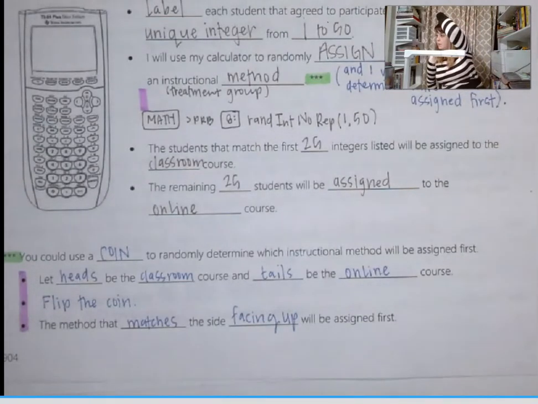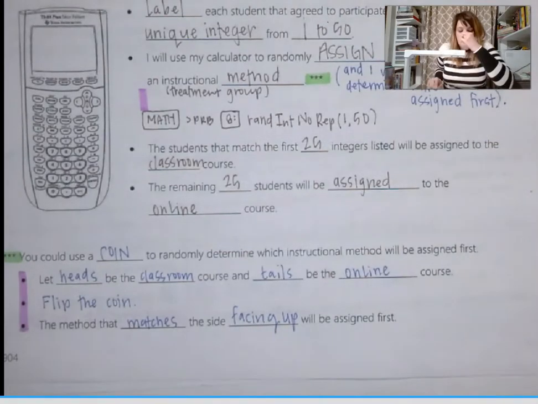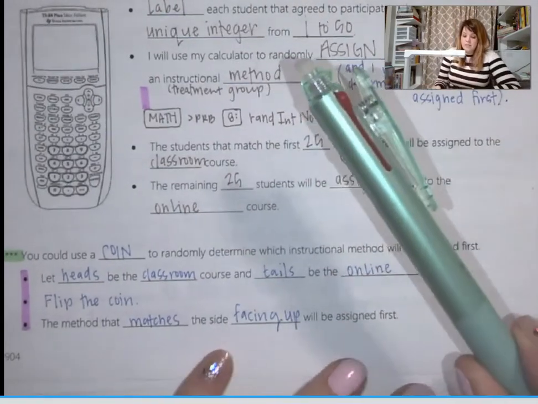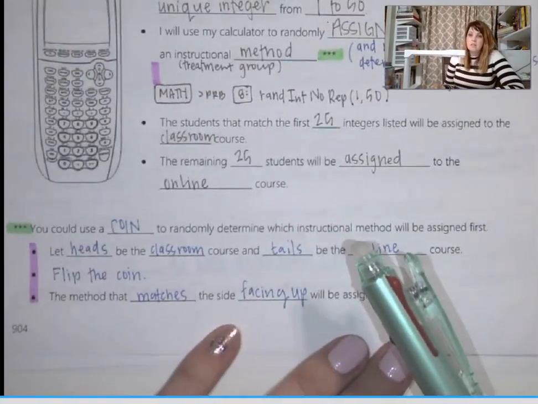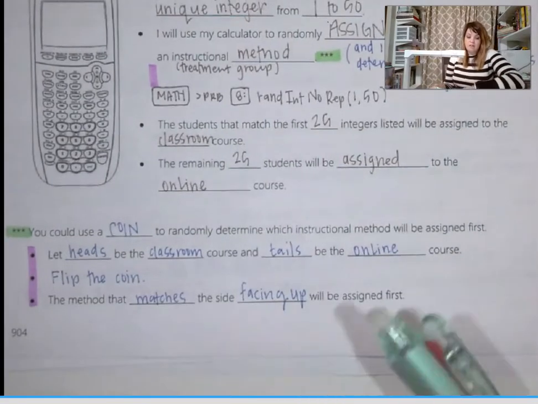So I'm randomizing both elements of this experiment. I'm just seeing if I have a coin laying right next to me so I could actually flip one. So I'm randomizing the students and I'm randomizing the treatment that gets assigned first.